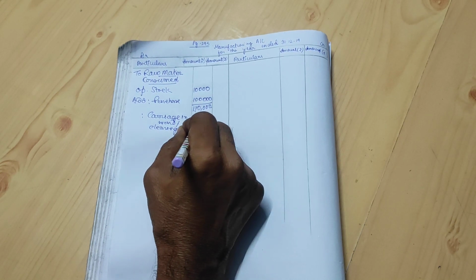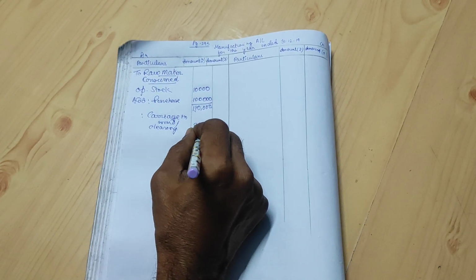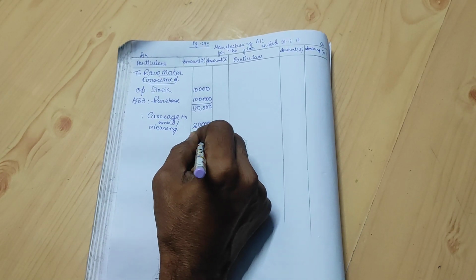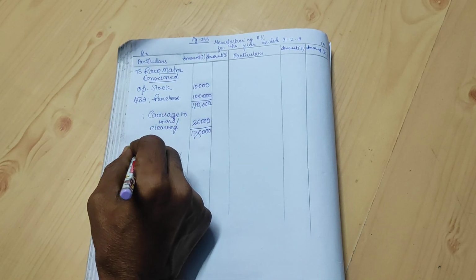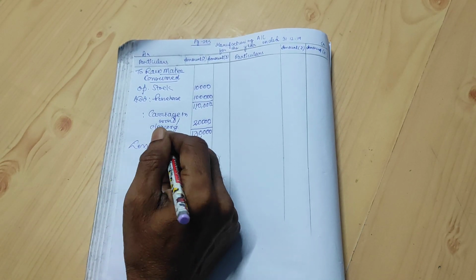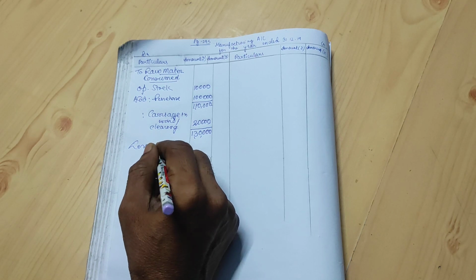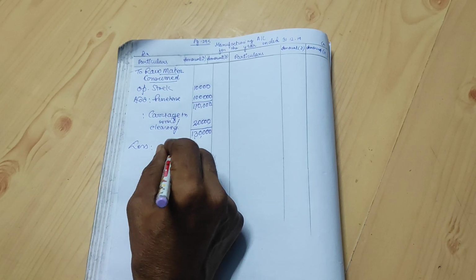So your costing comes up to rupees 1,30,000. Then less closing stock.